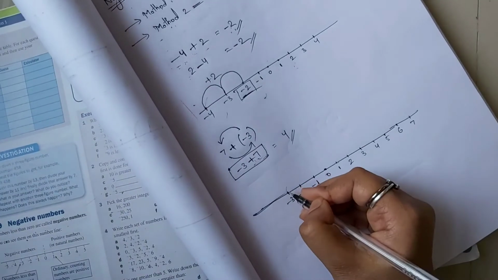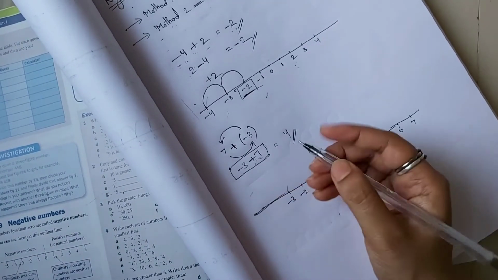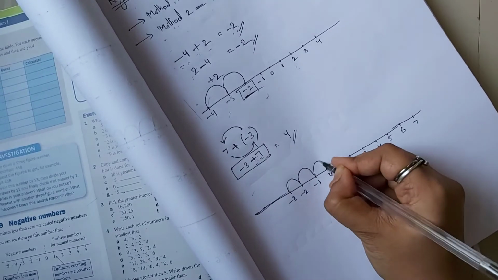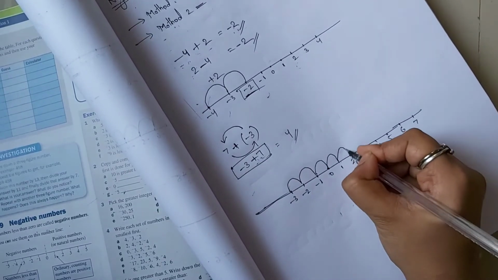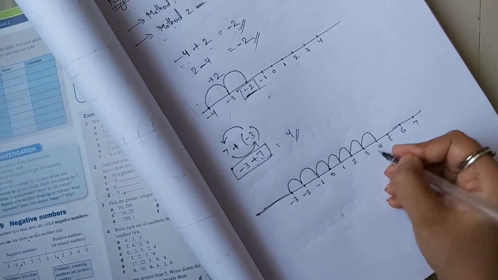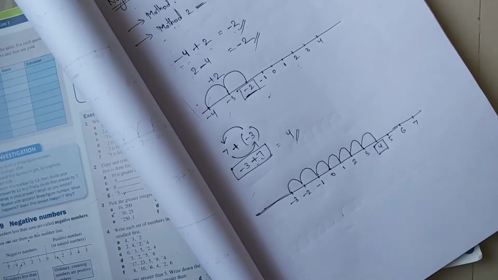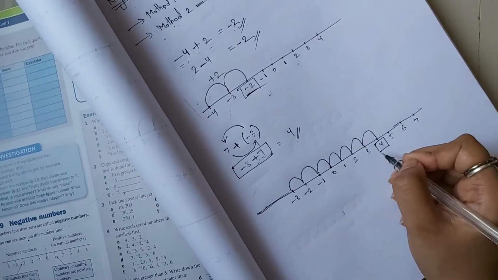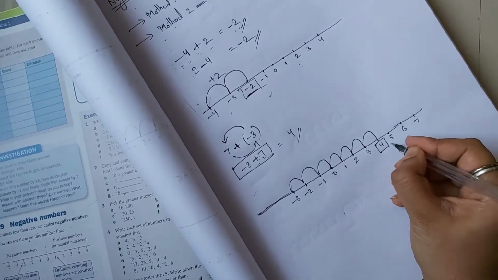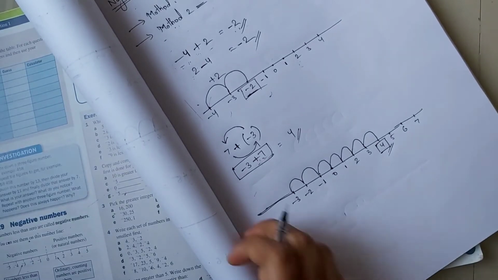Okay, so from -3, how many steps do we need to take? 7. That's right. 1, 2, 3, 4, 5, 6, 7. Where did we stop? That's right. 4. Which 4? Positive 4 or negative 4? That's right. It is a positive 4. This is our answer for this.